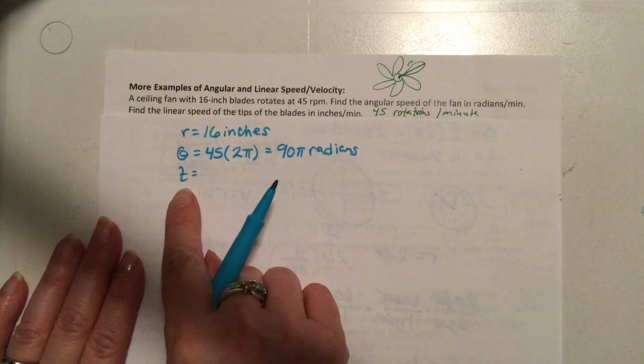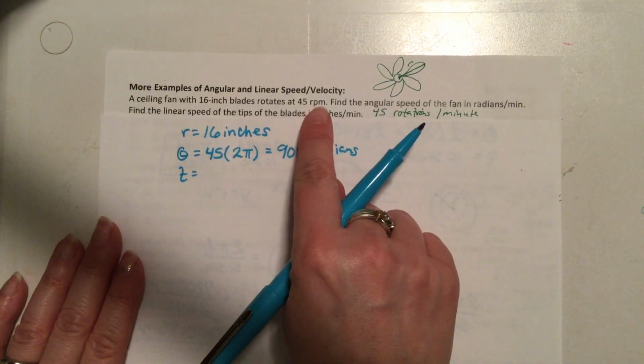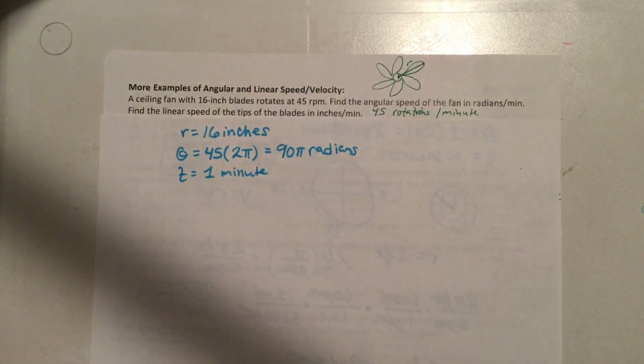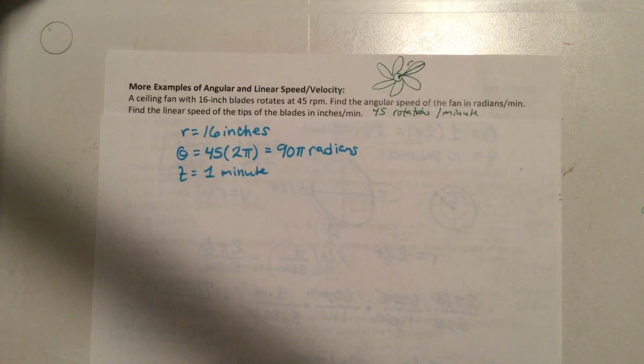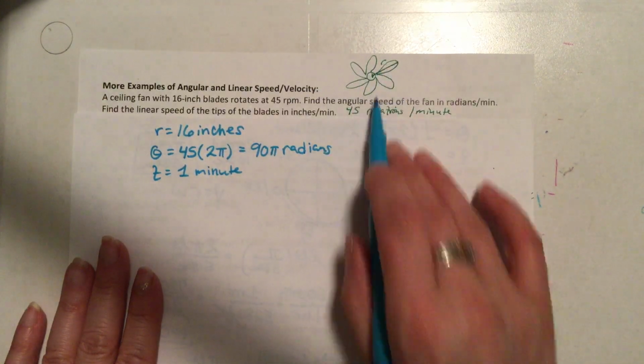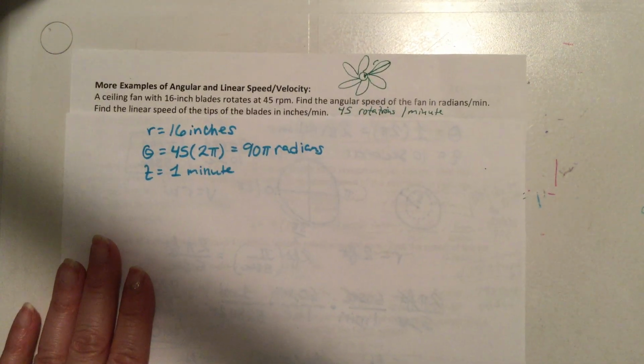How long did it take? That's your time. That's rotations per minute. So that is 1 minute. That fan whipped around 45 times. Holy smokes. It doesn't look that great, but that's a good fan.